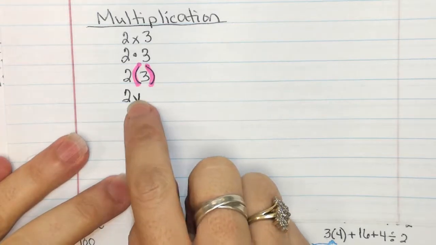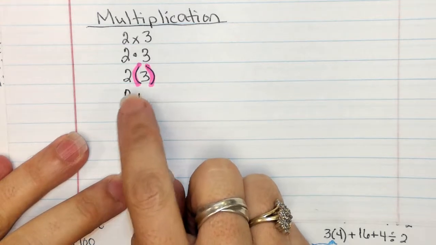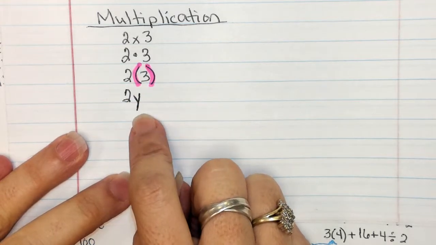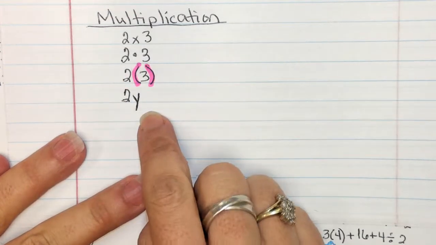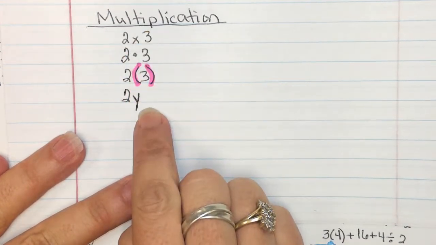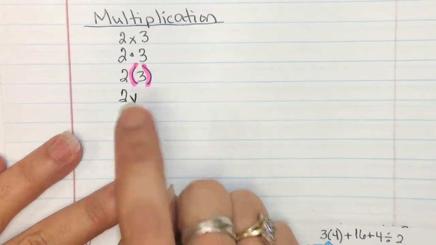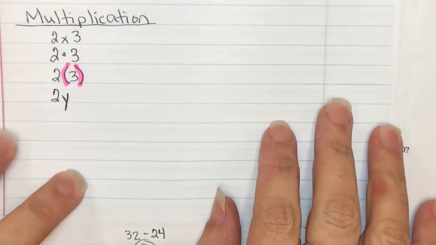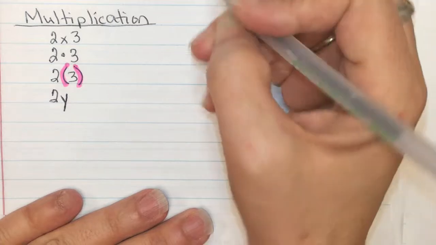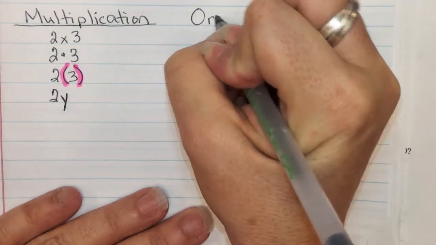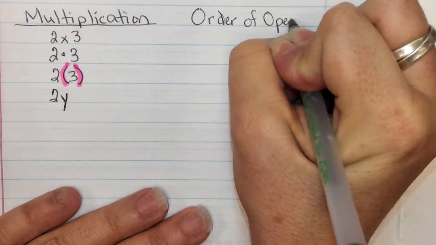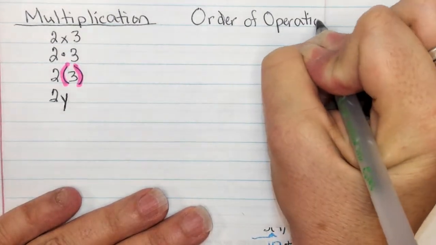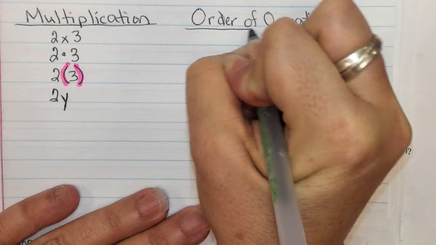And it can be any letter. It could be 2Z, could be 2A, 2B. Okay? Any letter. Now, kind of keep that in your brain because this is what you're going to start seeing. Now, the last thing you should have gotten from last year, hint, hint, is something called order of operations. And a lot of this should kind of be cleanup from last year.